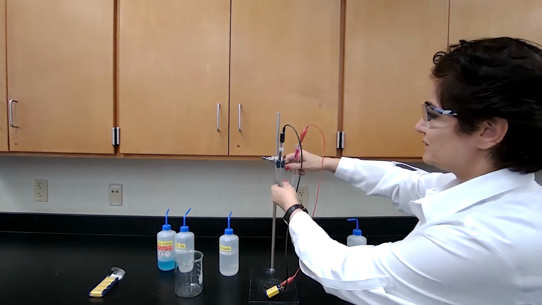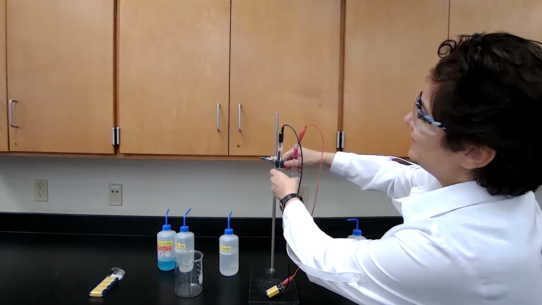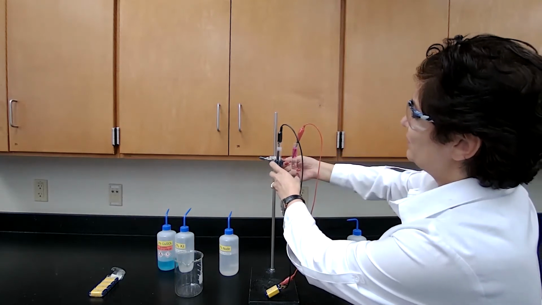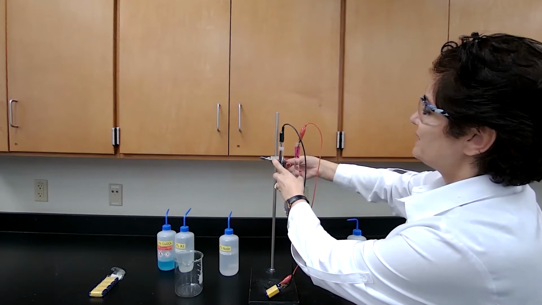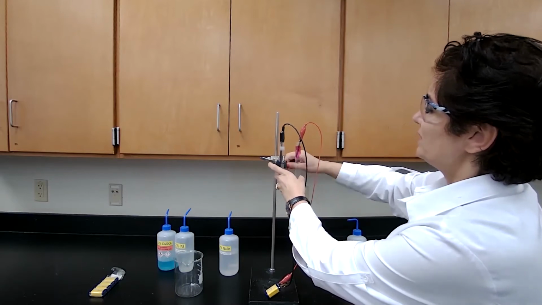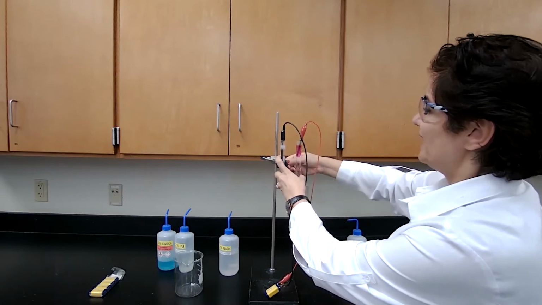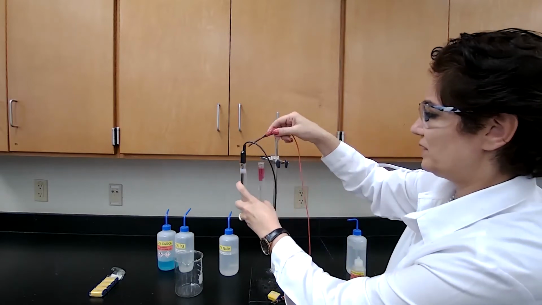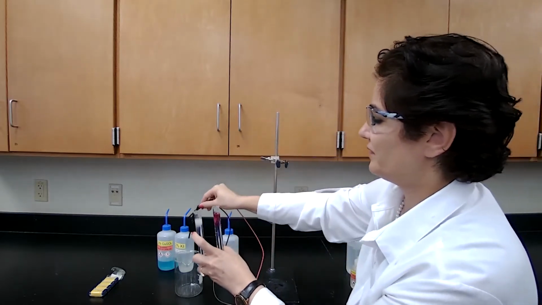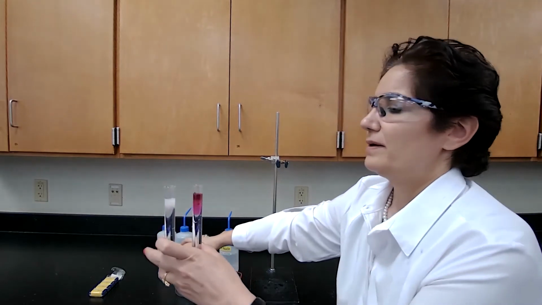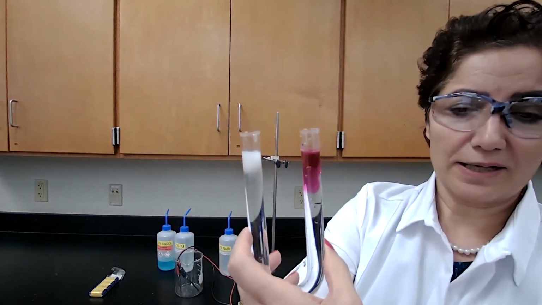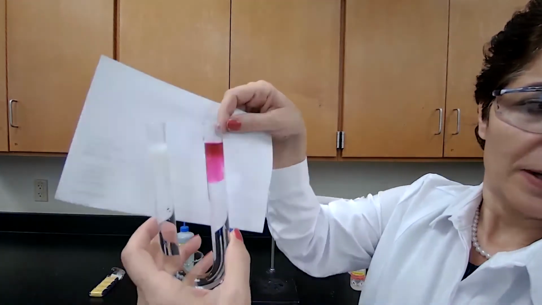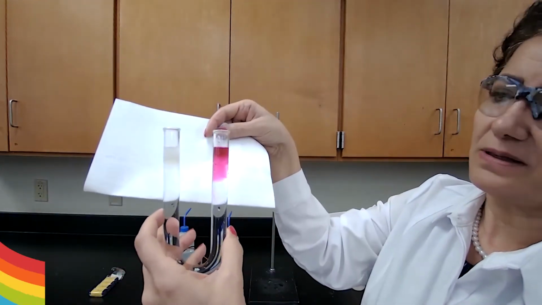I'm going to bring this closer, and in case there is a color change, we could see it at the same time together. I don't have to keep the electrodes in anymore. We're done with this part of the experiment. Now, the red color, thank you. The red color is obvious.